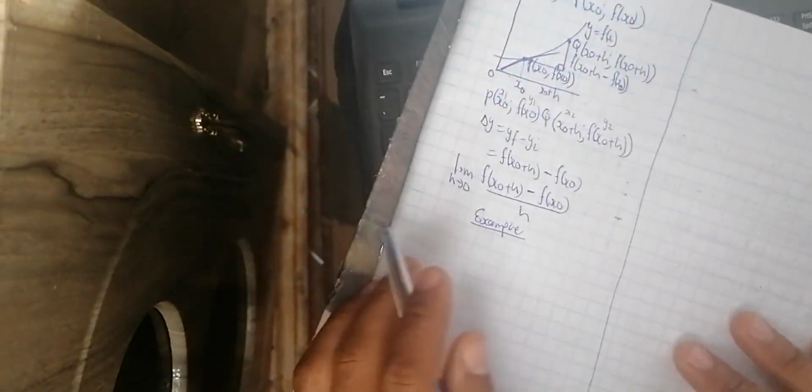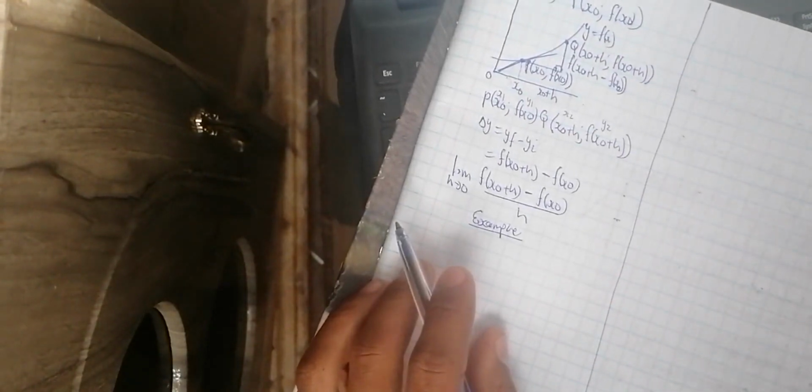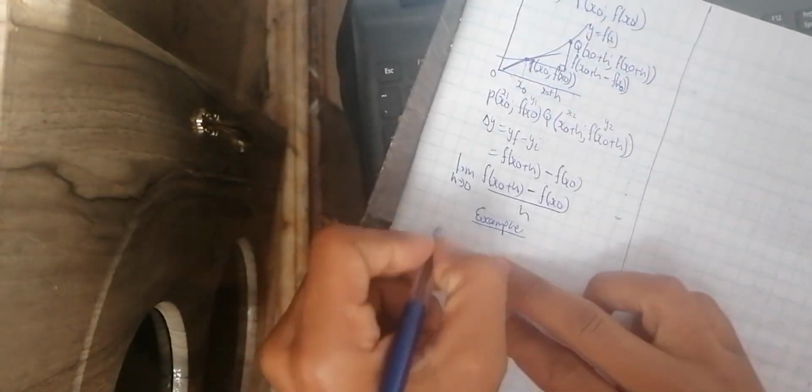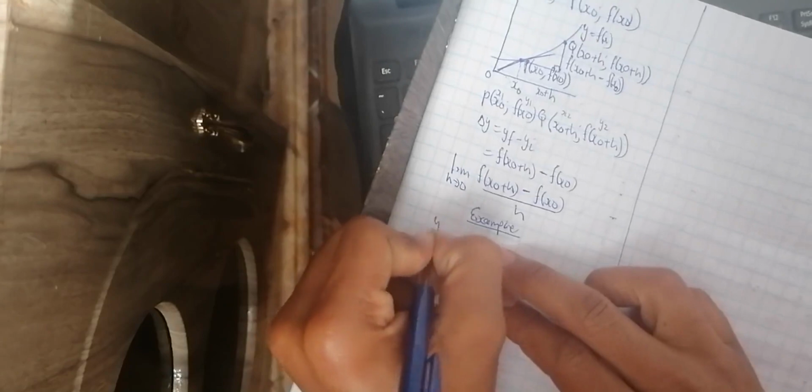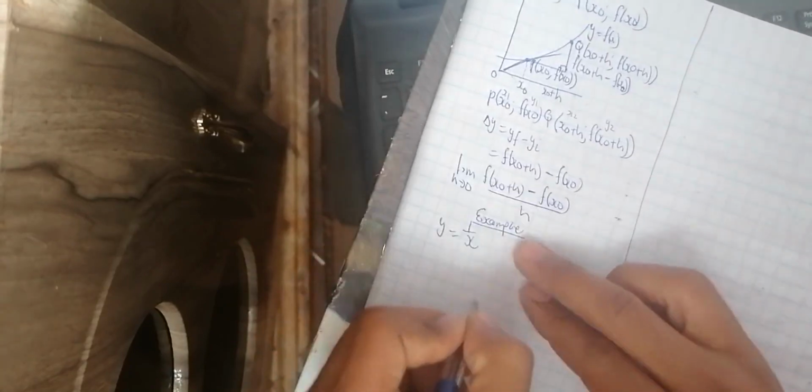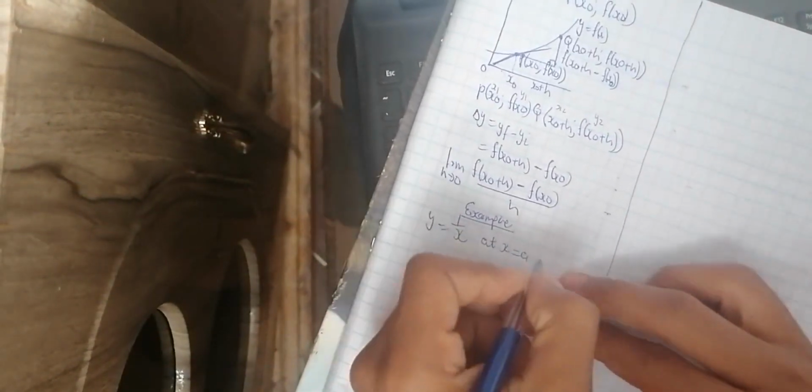They say find the slope of the curve y equals 1 over x at any point x equals a, provided that a is not equal to 0.